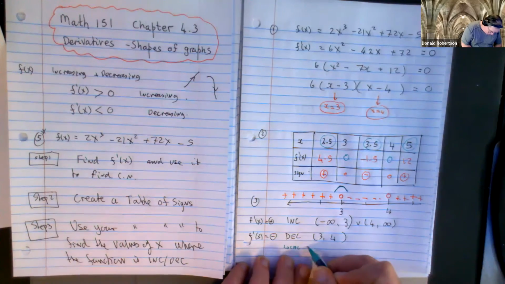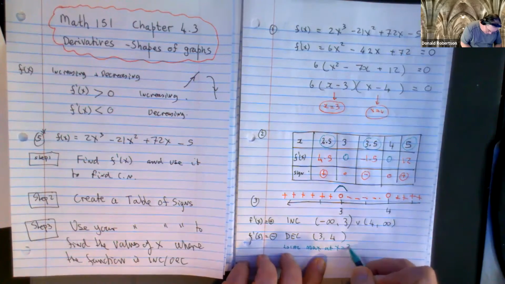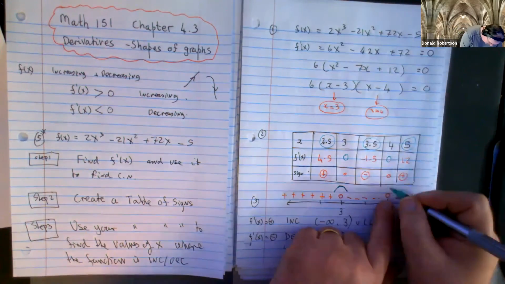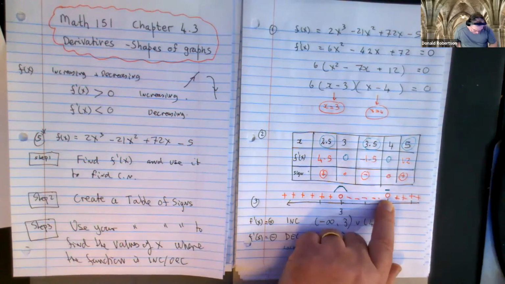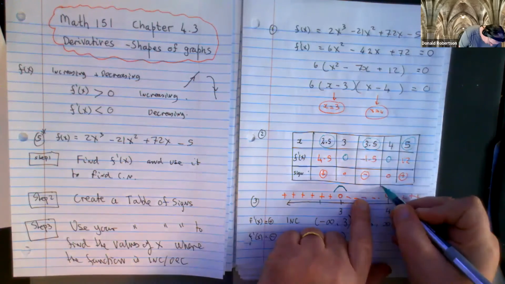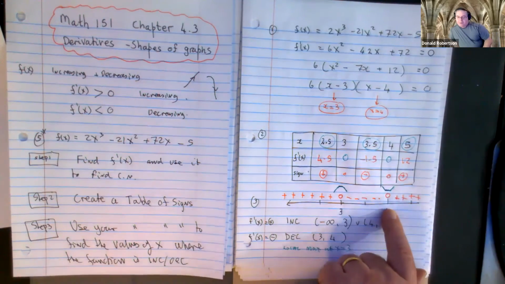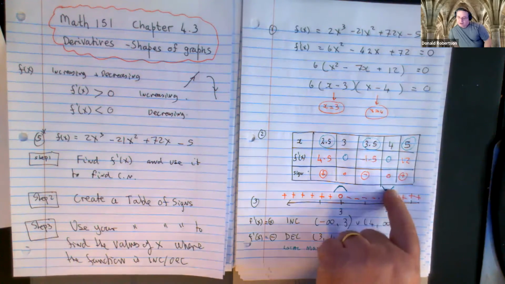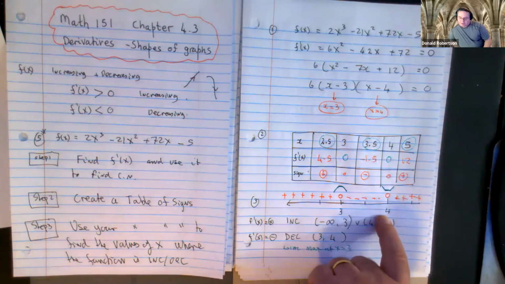So I have a local maximum at x equals 3. Well, let's look at the other critical number. At x equals 4, the derivative is 0. That means the tangent line would be horizontal. On this side, it is negative, and on this side, it is positive. So what can you tell me about the shape at x equals 4? What do we call that kind of happy face shape? What's going on here?